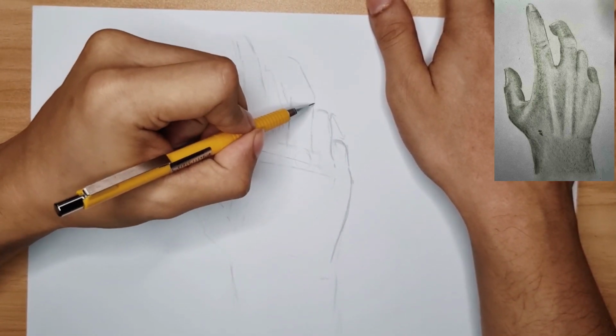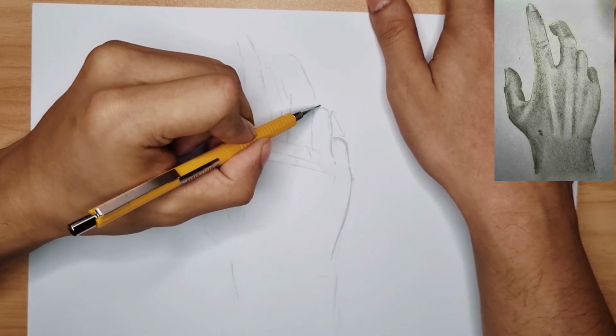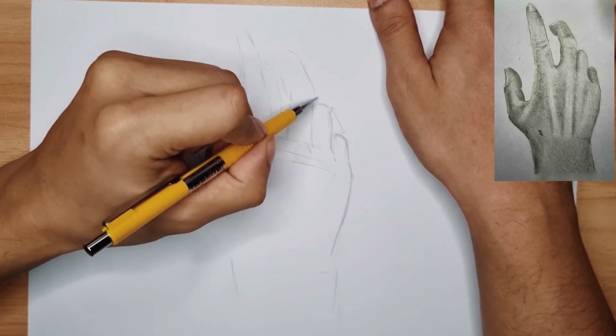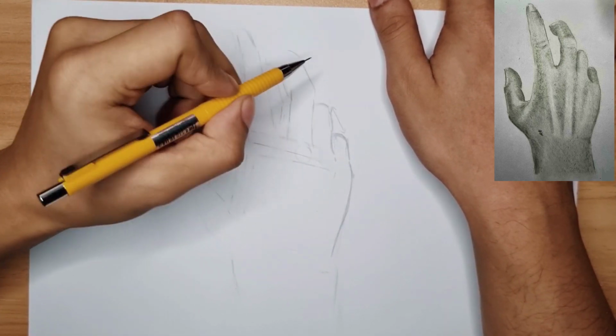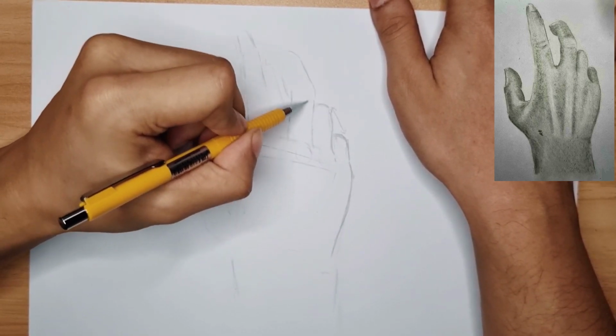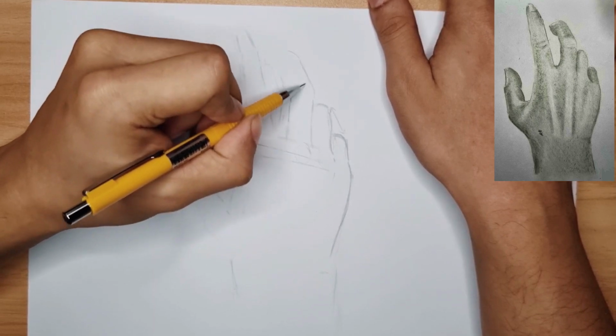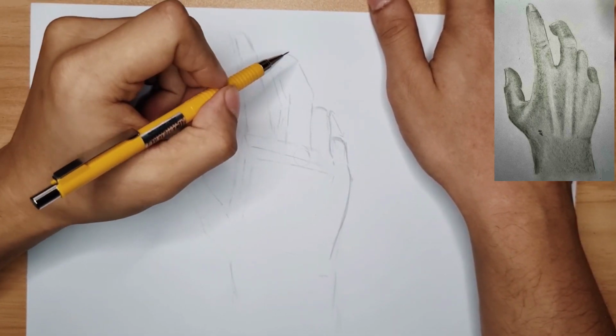What I'm going to do here is, if you observe how I do it, I see the distance from this point to this point, how much is there, and what is the degree of curve that I have. This is almost like some 140 degrees, 150 degrees, something around that.